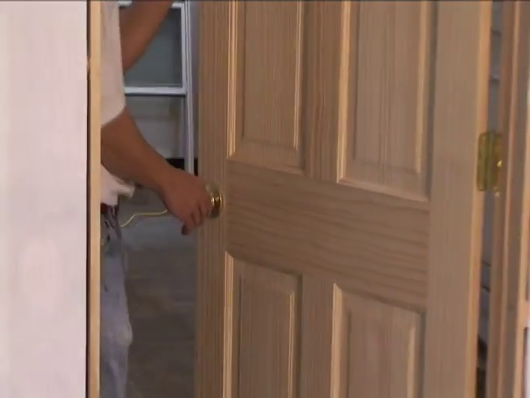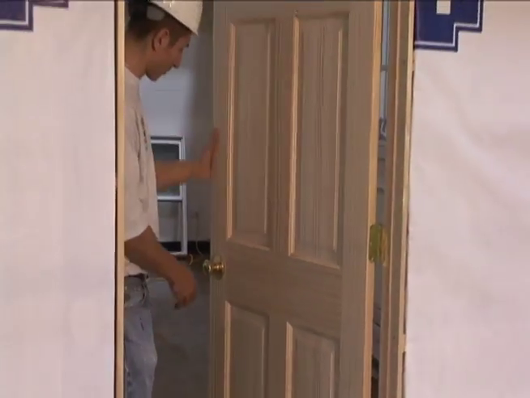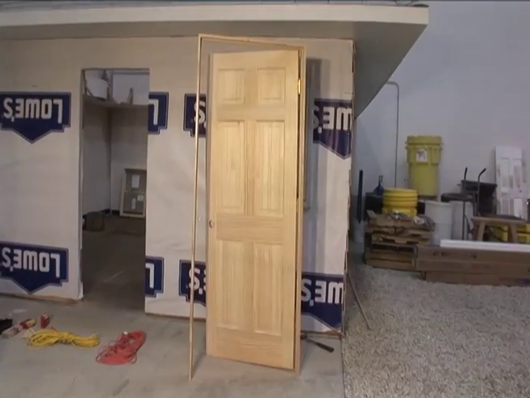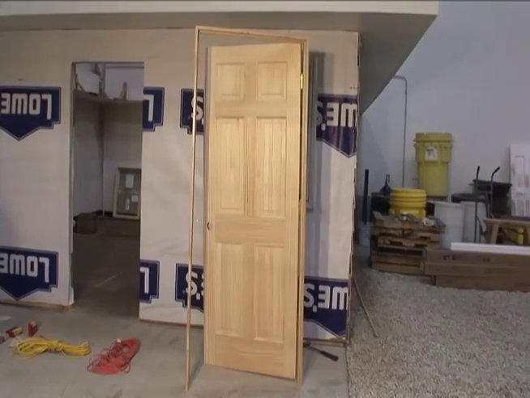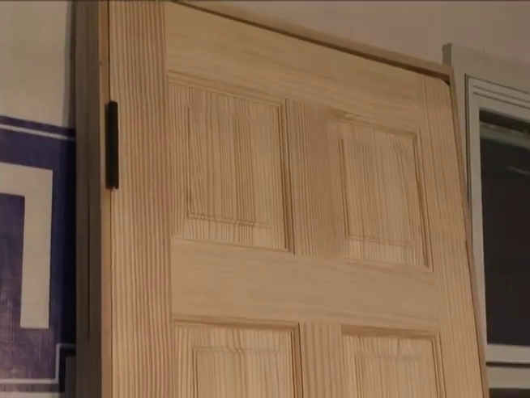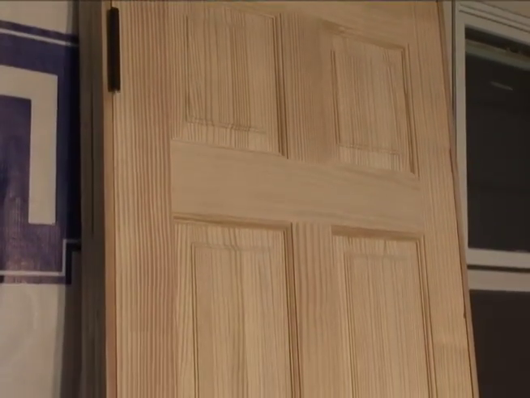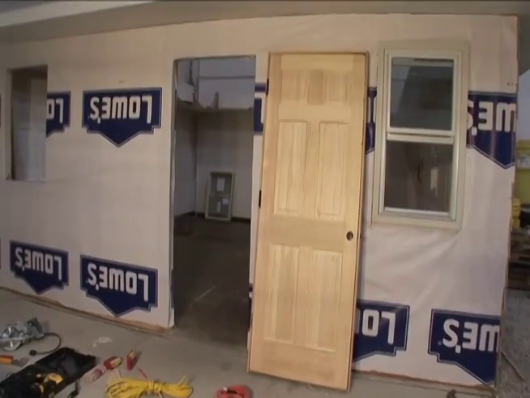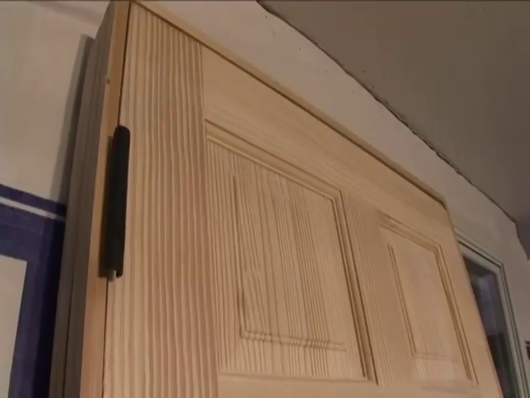Test hang the door and reinsert the pins. Adjust the door for clearance and operation. Installing a pre-hung door is a much simpler process than the door hanging process we've just detailed. A pre-hung door unit is already assembled to its hinged finished frame and is ready to be installed into the rough opening of the exterior doorway.